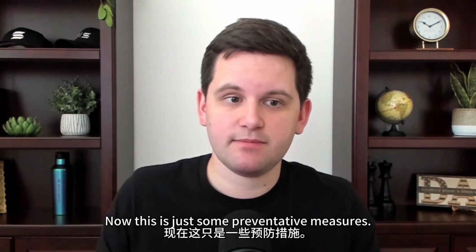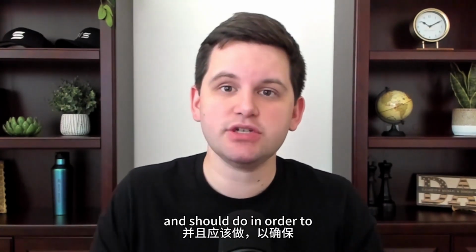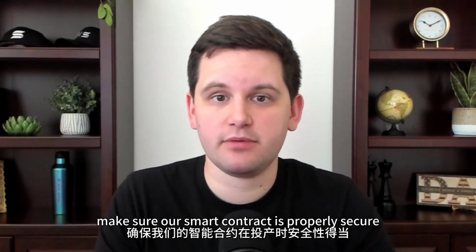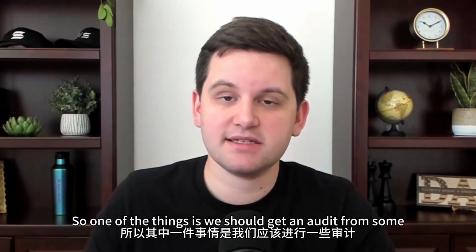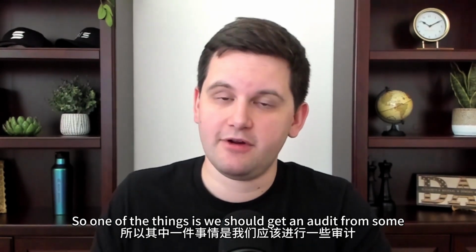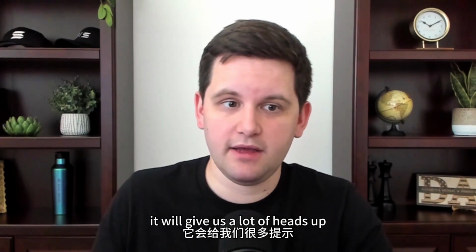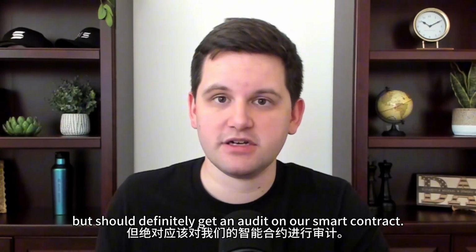Now, this is just some preventative measures. There's even more that we can and should do in order to make sure our smart contract is properly secure when we deploy it to production. So one of the things is we should get an audit from some security company to audit us. Radar won't cut it. It will give us a lot of heads up and potentially save us some headaches, but we should definitely get an audit on our smart contract.